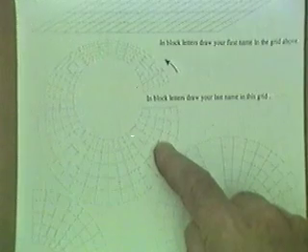Now again, you may have a long name and it may not all fit. As you can see, my name barely does. Here's the D, the A, and the N, the I, E, L, S, O, N as it sweeps around.